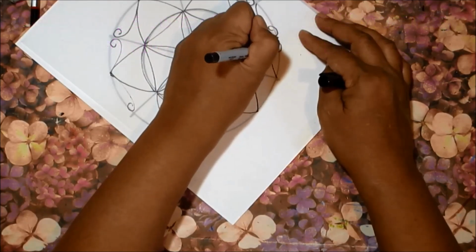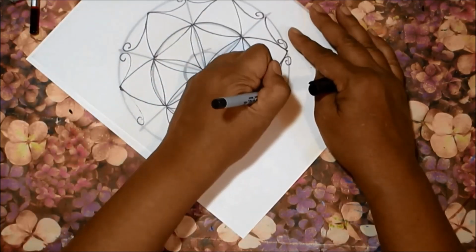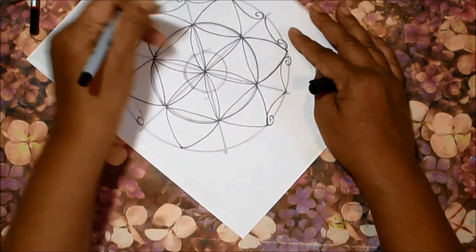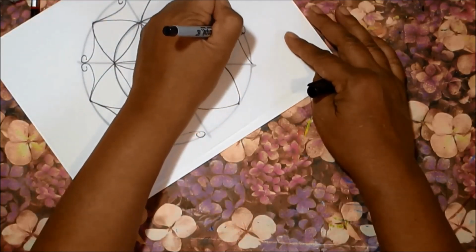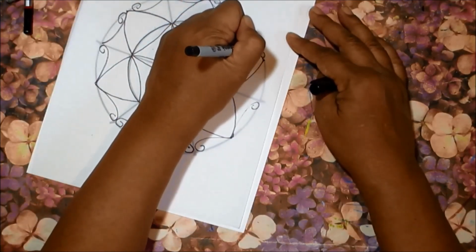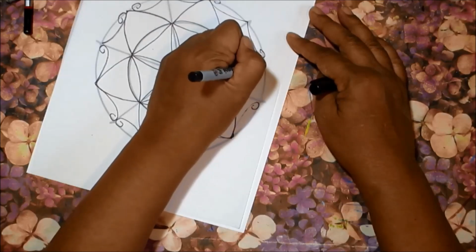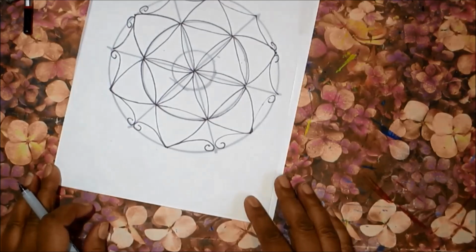I didn't notice it almost right away, but I just decided to keep going. There'll always be opportunities to fix things that don't quite go as you had planned. So I'm going to keep going till I get to the end of the circle, and you'll see when I get to the end of the circle, things don't match up again. Yeah, see, now I'm going to think about it. Now, what can I do to change that?